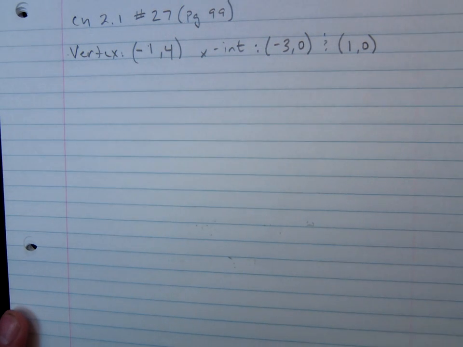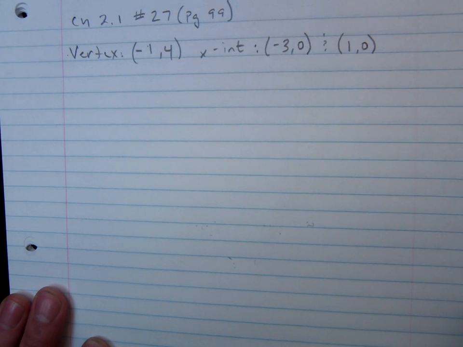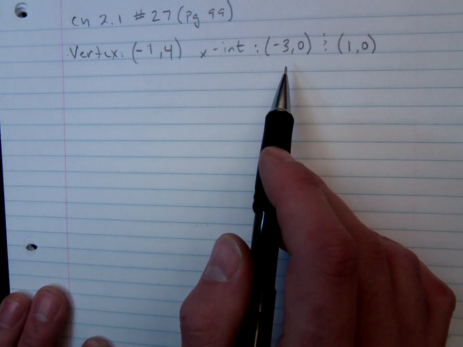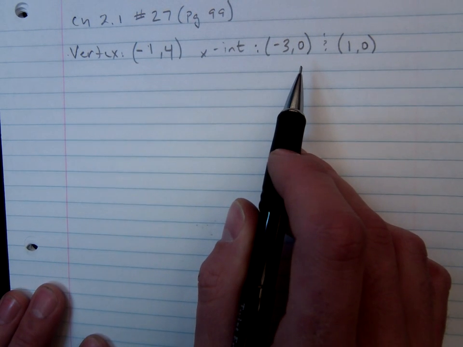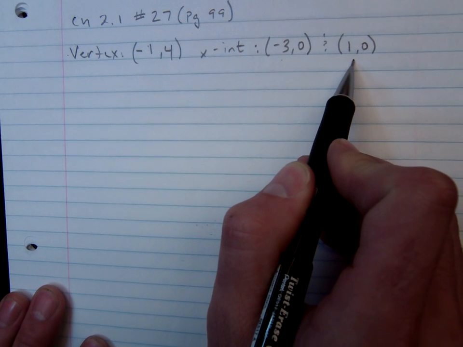All right, so this is another request, number 27 on page 99. Here they give us a few pieces of information from the graph. I didn't want to sketch the graph, so I went ahead and copied it down here. They give us the vertex and two x-intercepts.